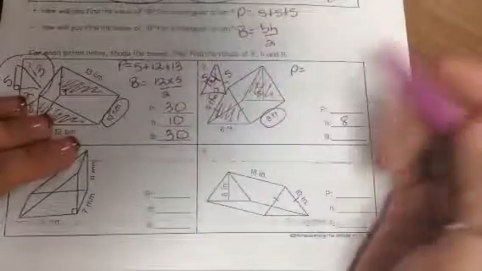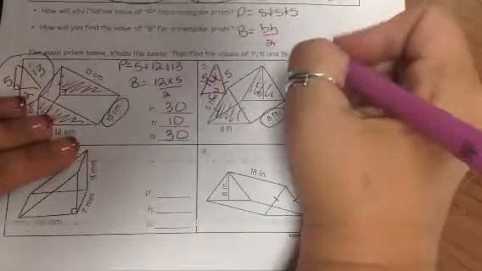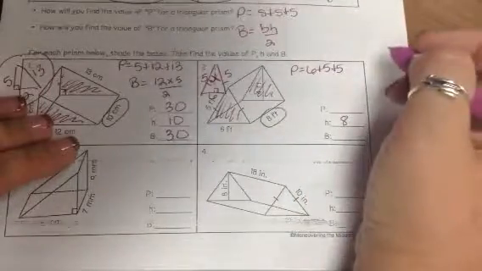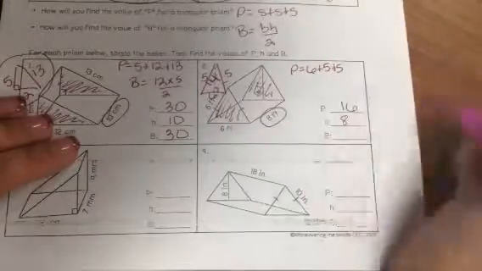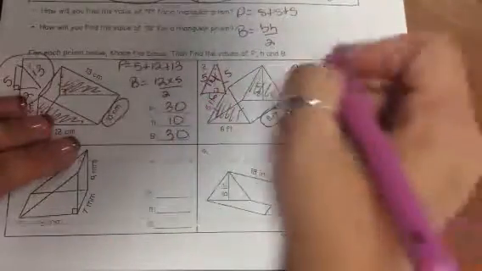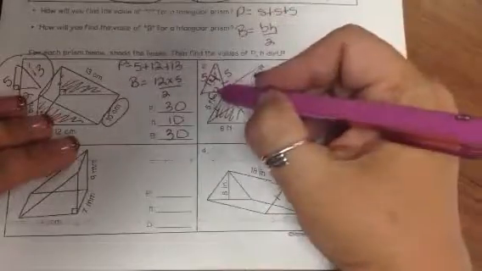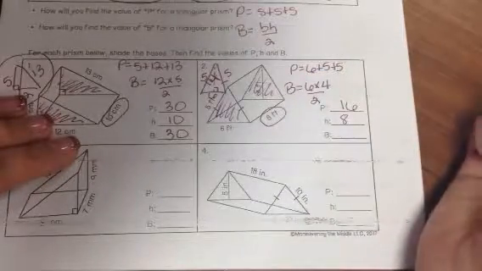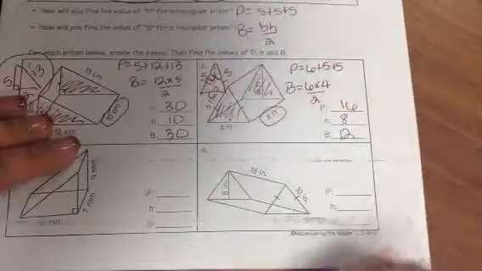Big P is just my side, 6 plus 5 plus 5. And that is going to give me 16 for my big P. And then I'm going to take big B, and I'm going to take the base of this figure, which is 6, times the height, which is my 4, and divide that by 2. And that is going to give me 12. Okay, before I set you off on your own, I want to look at one on the back. And I want to go ahead and solve all together.